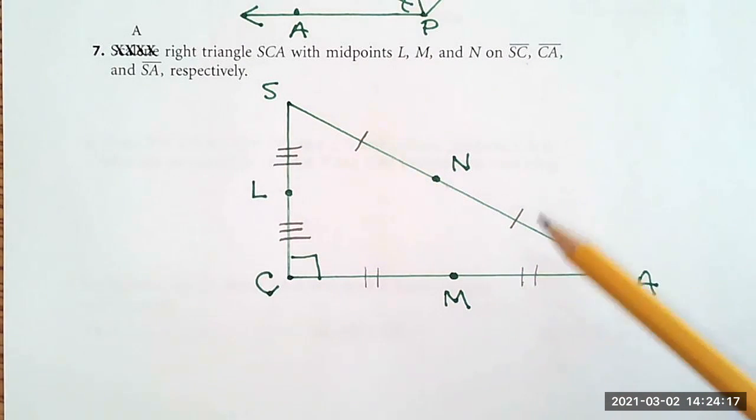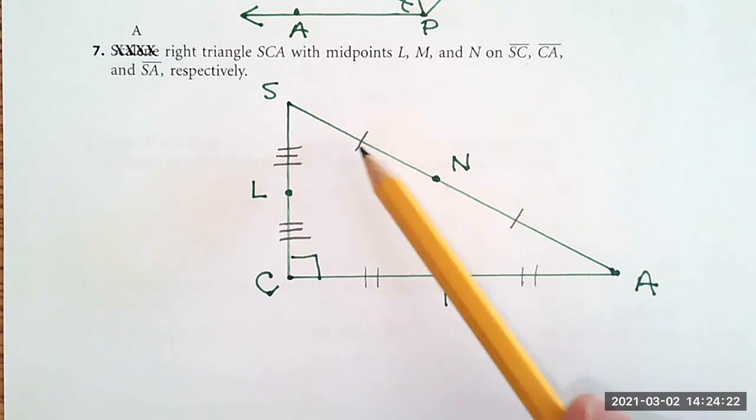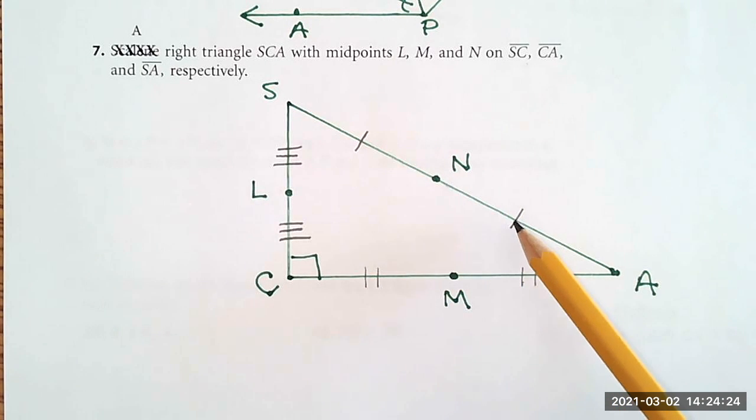You could rearrange the number of hash marks, but your midpoints are going to create segments on either side. They're going to have the same length, so you need to denote that with the same number of hash marks.